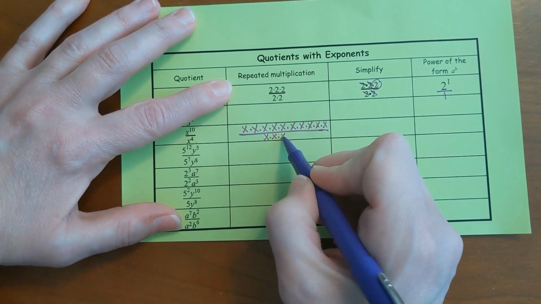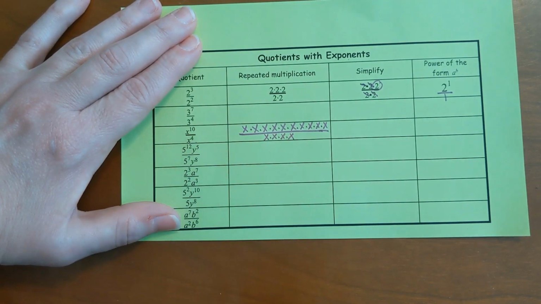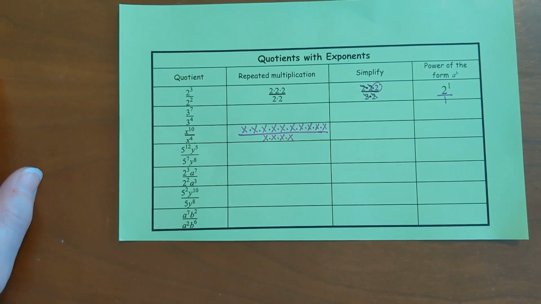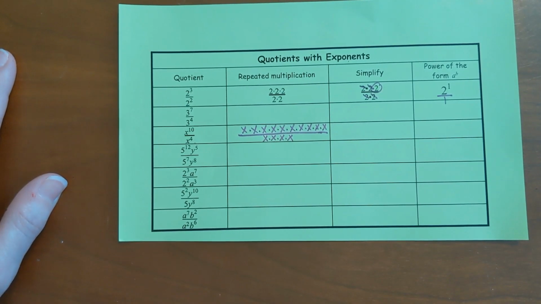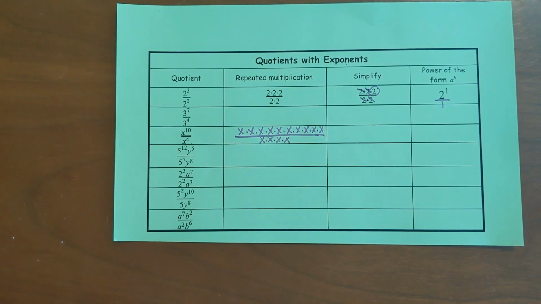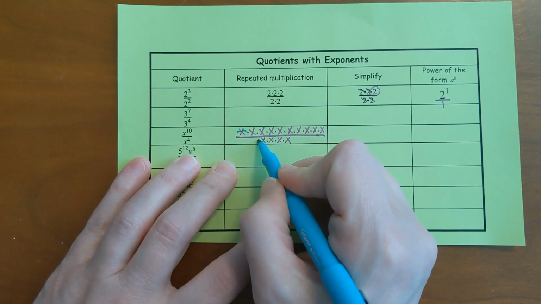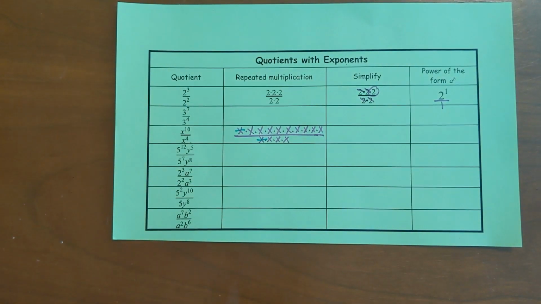x times x times x times x. I have x as a base multiplied by itself 4 times. So now I'm going to go through and say, okay, well, I can cancel some things out, because I can see if I have 1 x, I'm going to get a different color. If I have 1 x divided by itself in the denominator, that's just going to be 1. And I don't need to write that 1, because 1 times anything is still that number. 1 times any number just equals that number.